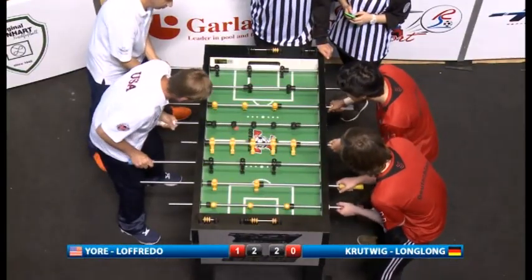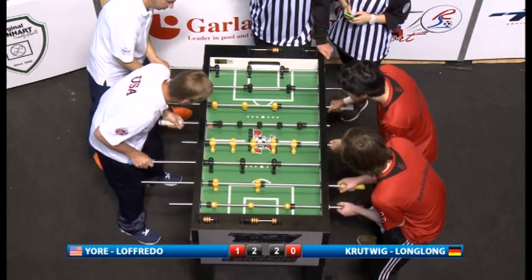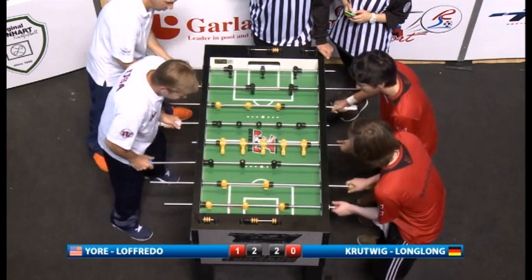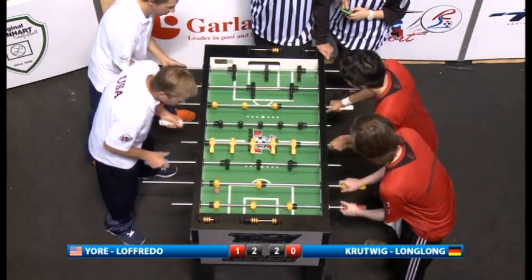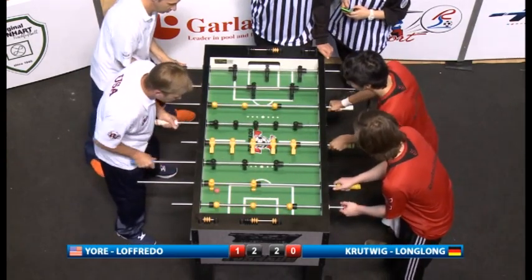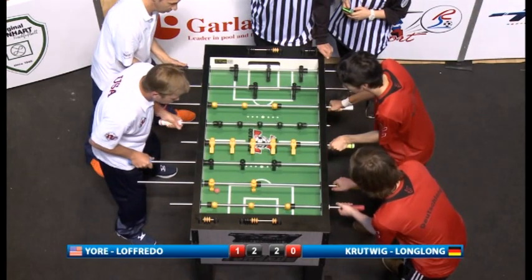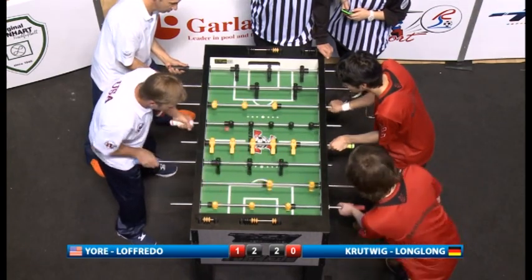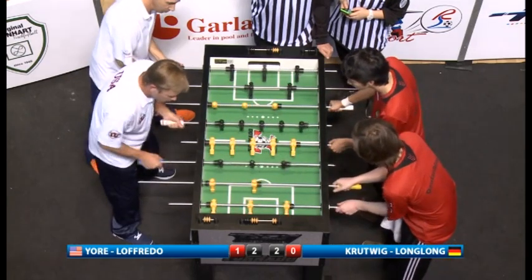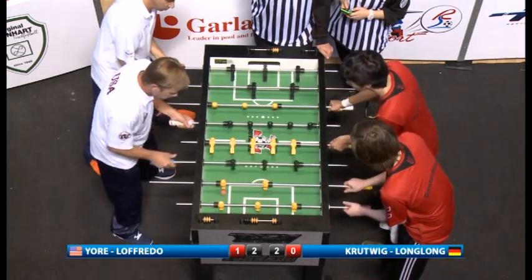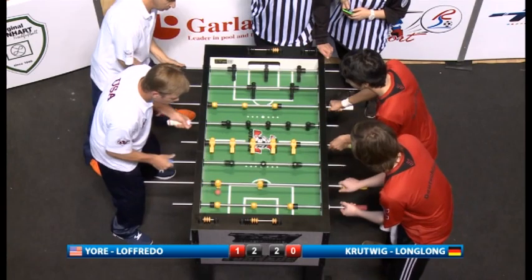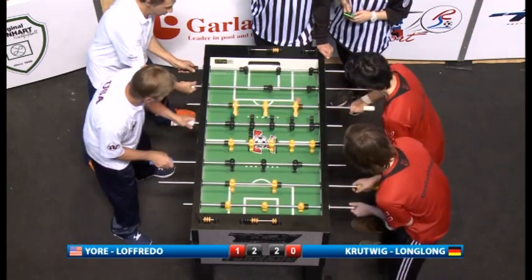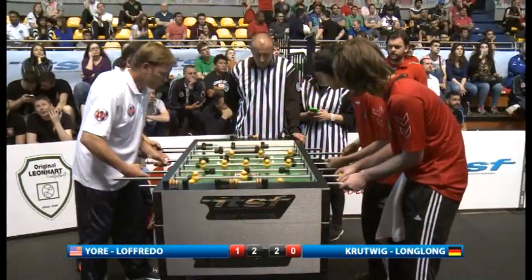Tom Yor puts the ball into play. 2-2 here in game number 2. The Americans won the first game on the Leonhart table. Yannick Hansen. That pull shot knocked back towards the goal by Yor. 5-4 leading games for the Americans. 2-2 here in this doubles second game on Tornado.